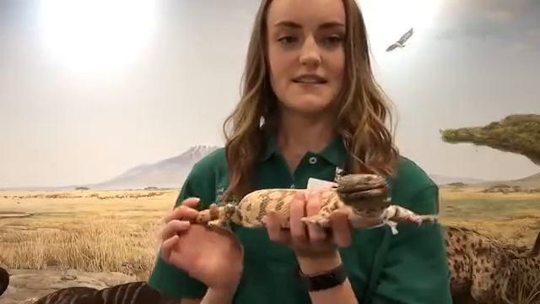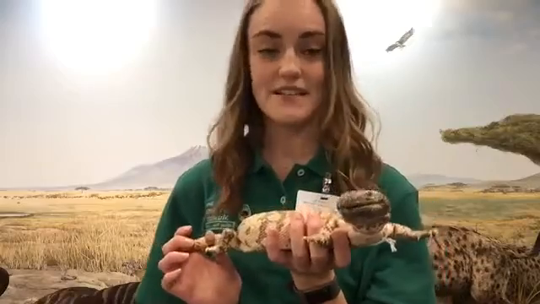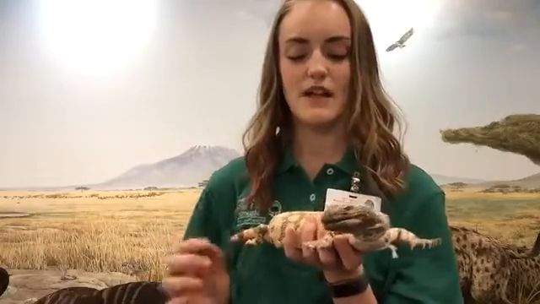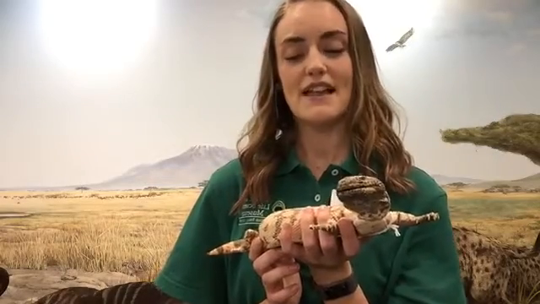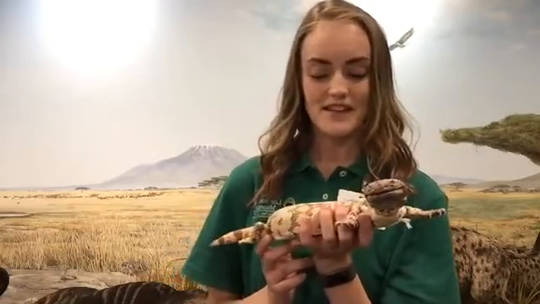And so this lizard has some really cool adaptations that help it to survive in the desert as well. One cool thing is it has a really acute sense of smell. So Gila monsters will eat eggs of other animals in the desert, and they are able to smell eggs that are buried as deep as 6 inches underneath the sand. So that's a really, really good sense of smell.